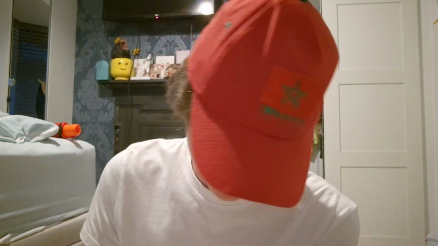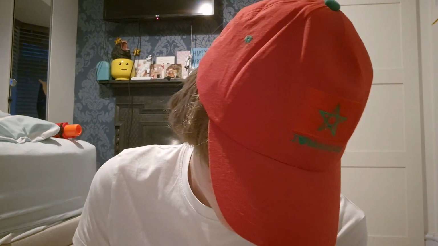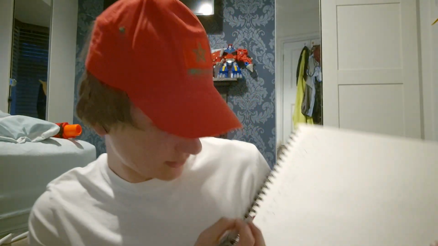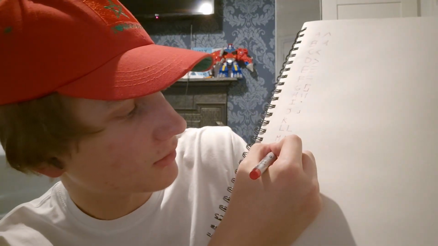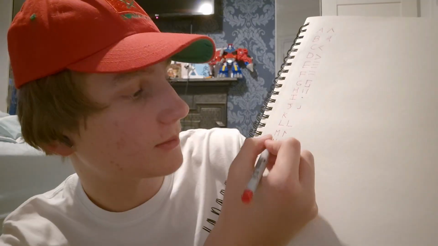N. That's the easy bit. That's in the element of P. N. I think we do a similar thing to what we did with the M, where we just cut off the other line. We'll just go. There we go. That's not very straight, but you get the point.